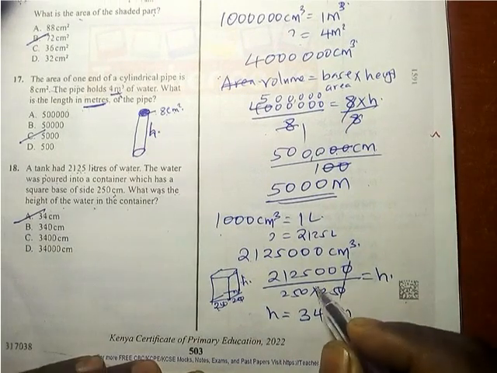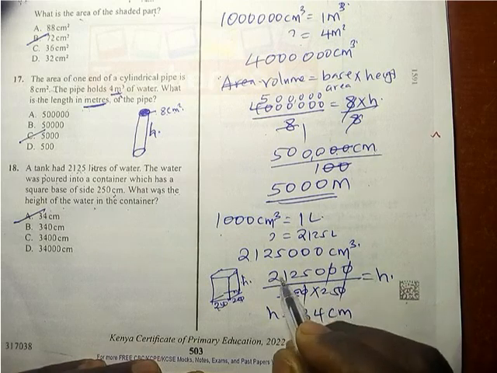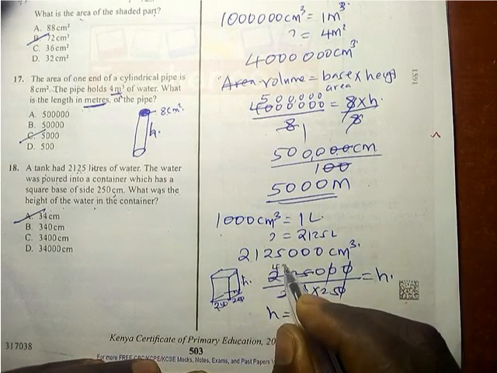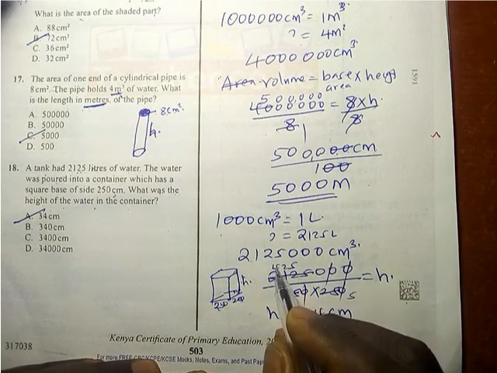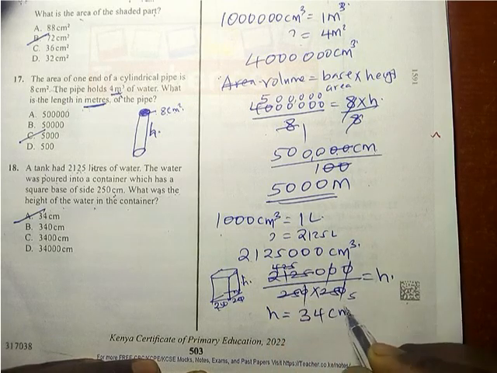Hii na hii inaisha, hii na hii inaisha, and then you cancel this one here. 425, 5 here, 5 here, 5 here.